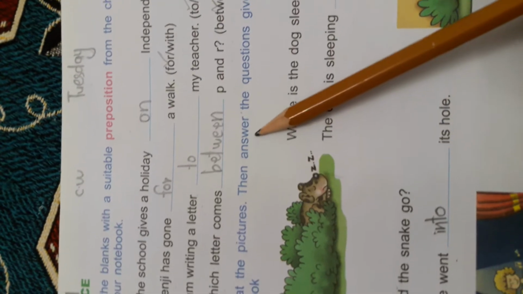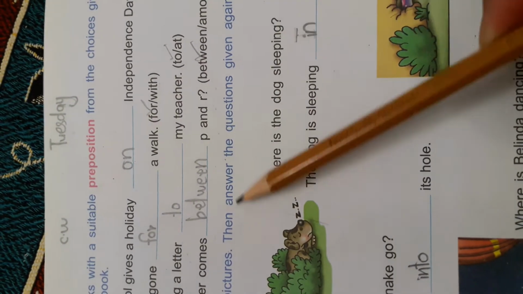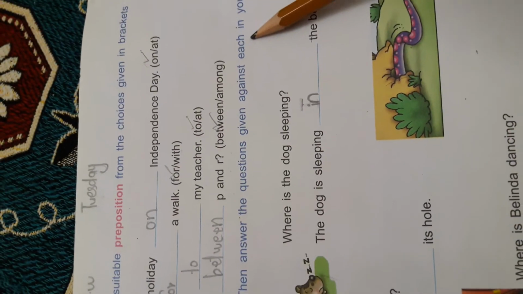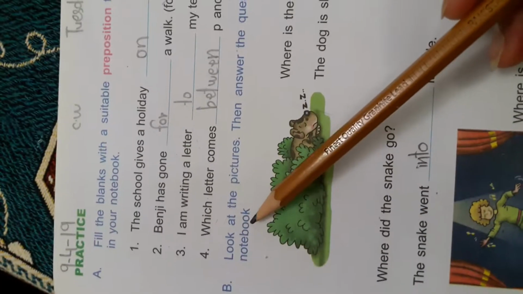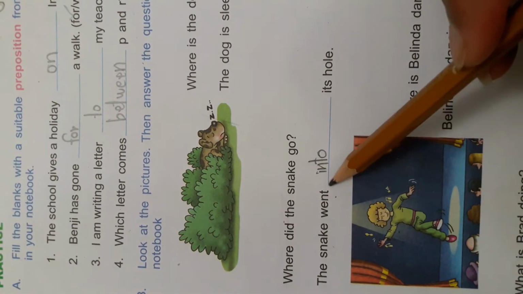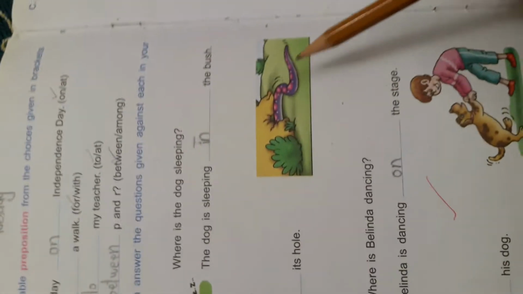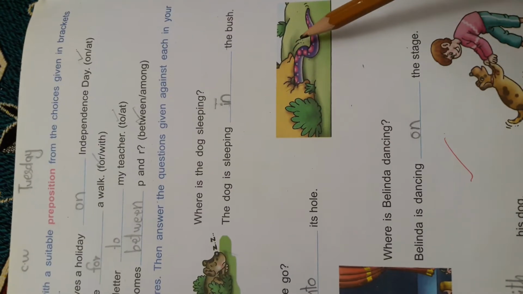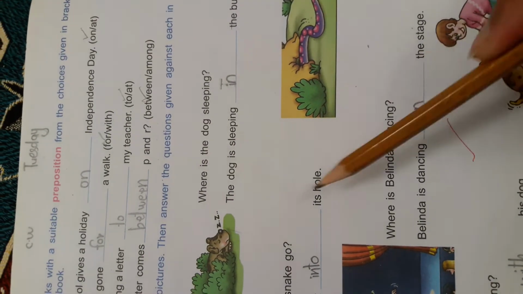Okay, look at the picture, then answer the question given against each in your book. Where is the dog sleeping? Look, the dog is sleeping dash the bush. In the bush. Right, in here. Where did the snake go? The snake went into its hole. Right, into here.